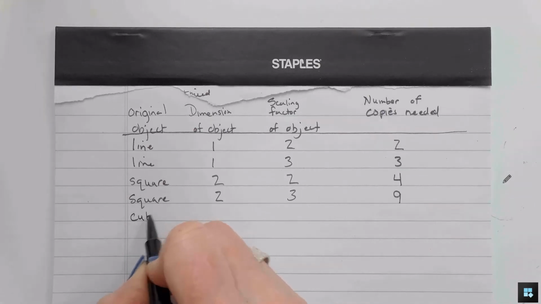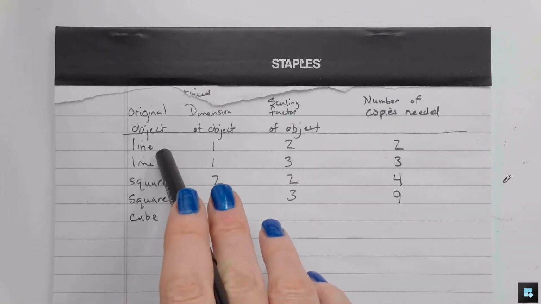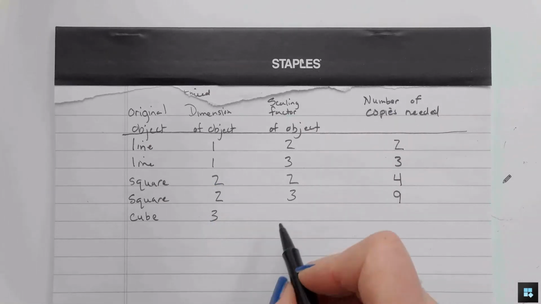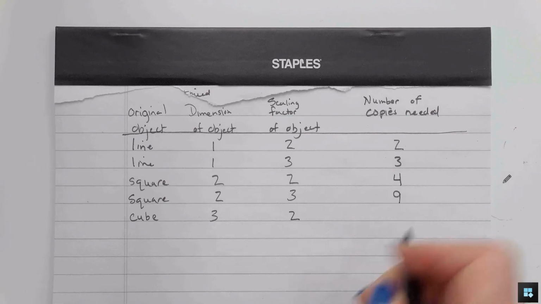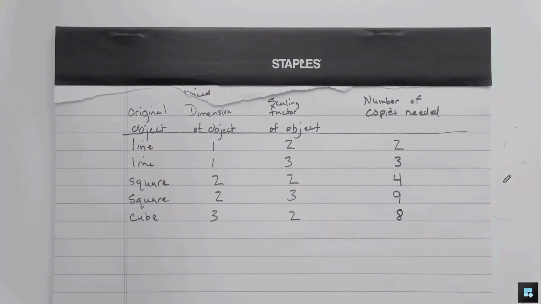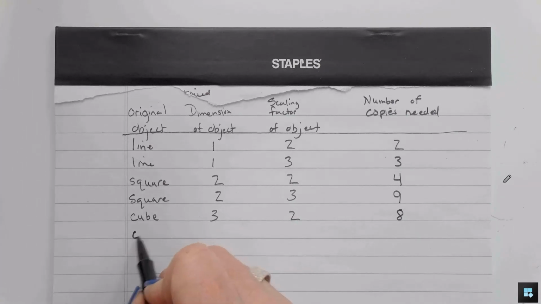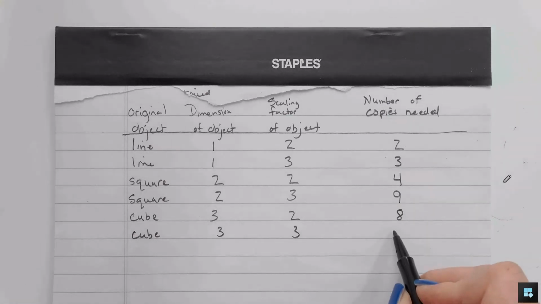We took a cube, which is a 3-dimensional object. So we're taking objects that we are all 100% sure on what dimension they are to come up with our formula for dimension here. So everybody agrees the line is 1 dimension, square is 2 dimension, a cube is 3 dimension. Then we made the cube twice as big. That took 8 copies. We took a cube, which is 3 dimensions. We made it 3 times as big, and that took 27 copies.